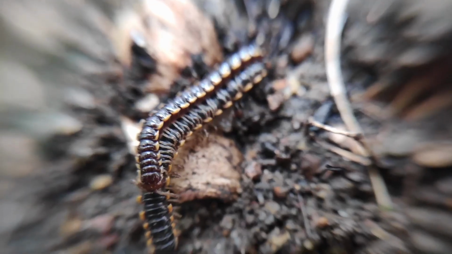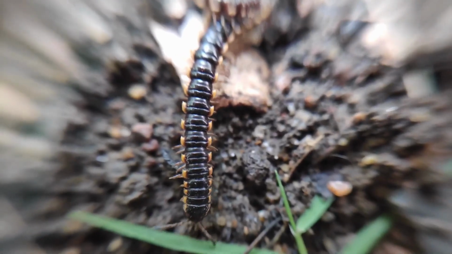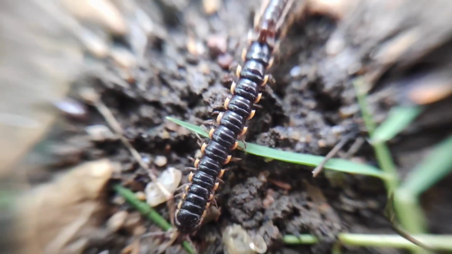Sorry about that. The greenhouse millipede is an invasive species originally from Asia. They do not have eyes and instead use their antennae to perceive the world.